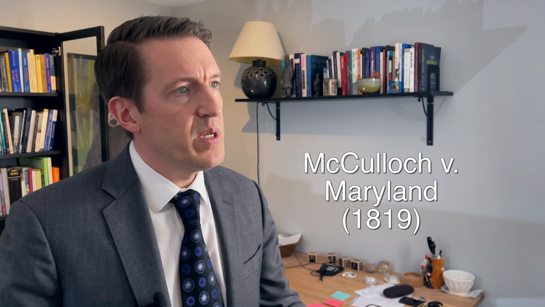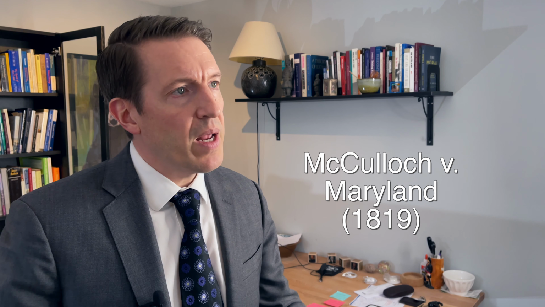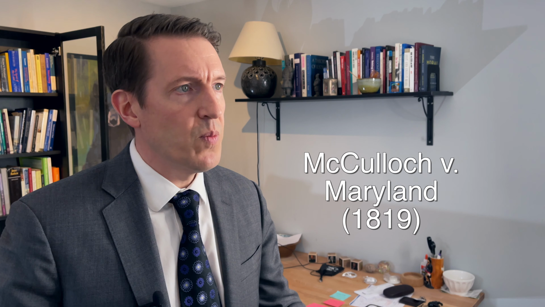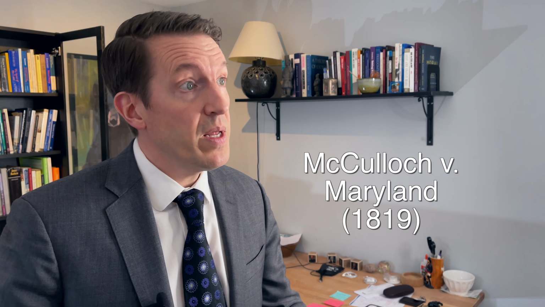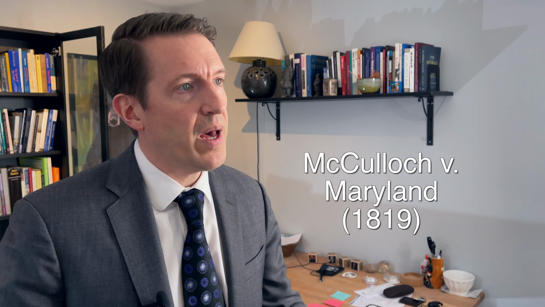What this case did was it defined the scope of the US Congress's legislative power and how it relates to the power of American state legislatures. So this case isn't directly about the federal commerce power, but it is about what states can and can't do when the feds act on their powers. So here are the facts.